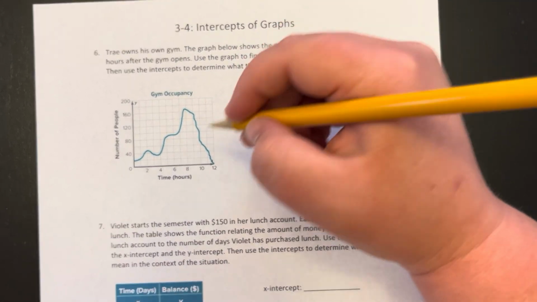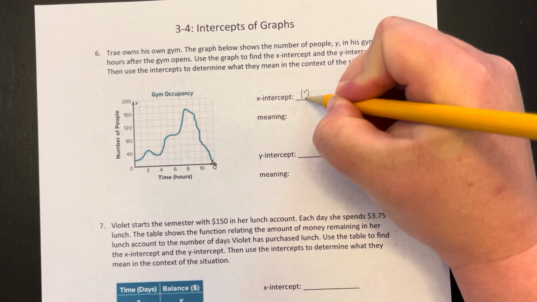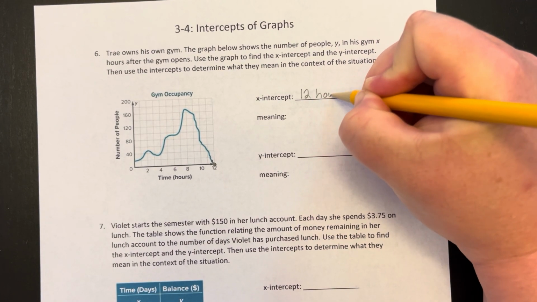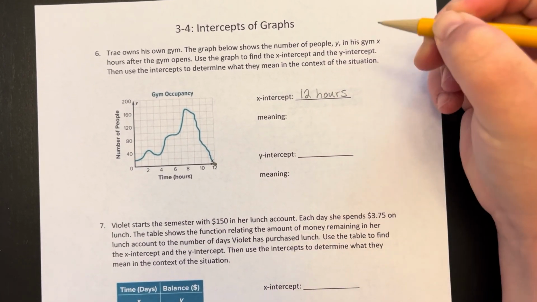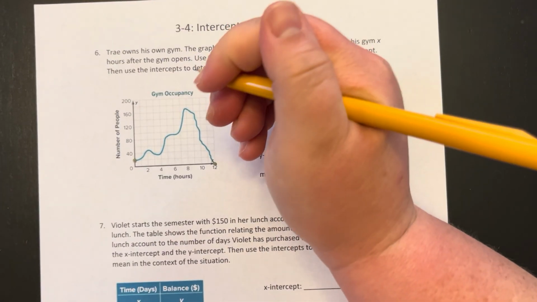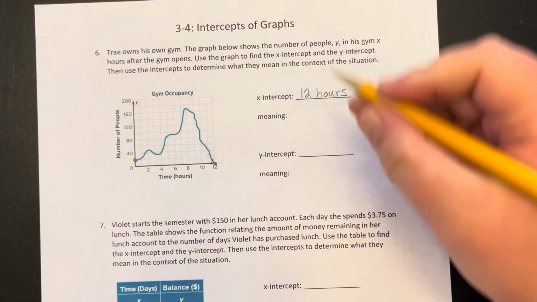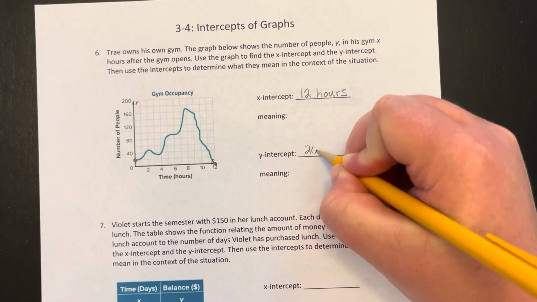All right, so the X intercept is right here at 12 hours. And the Y-intercept is right here. Now notice that the Y-axis is not increasing by ones. 2 lines is 40, which means 1 line is 20. And that's 20 people.